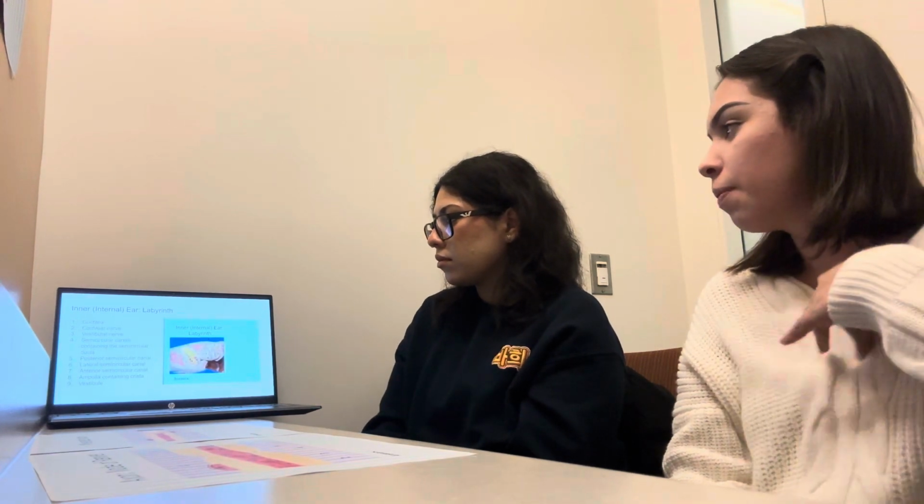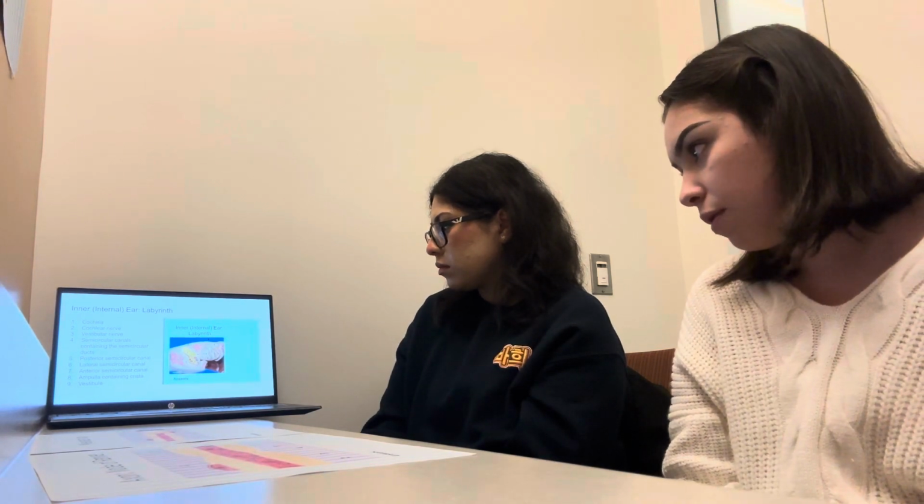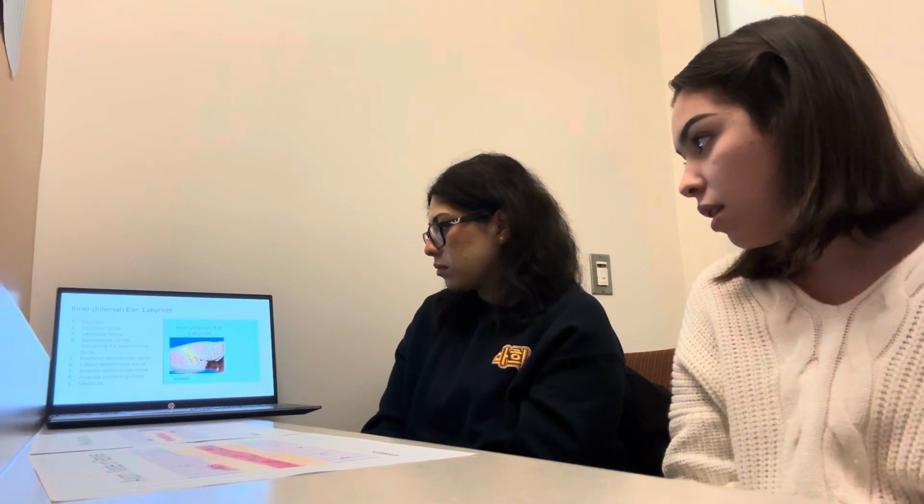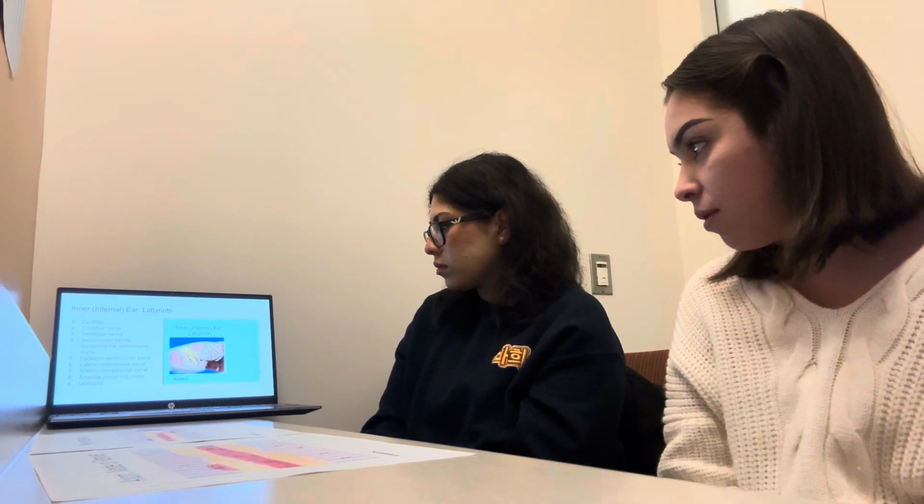Okay, lastly, we're going to go over the internal inner ear. Number 1 is pointing at the cochlea. Number 2 is pointing at the cochlear nerve. Number 3 is pointing at the vestibular nerve. Number 4 is pointing at the semicircular canals, which contain the semicircular ducts. Number 5 is pointing at the posterior semicircular canal.